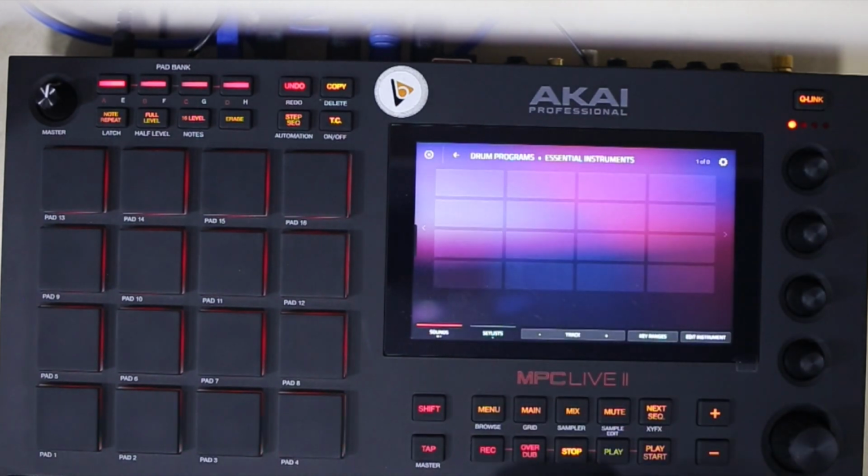If I click on Essential Instrument, I don't see anything. This is one of my plugins that I have here that was working fine before the update.